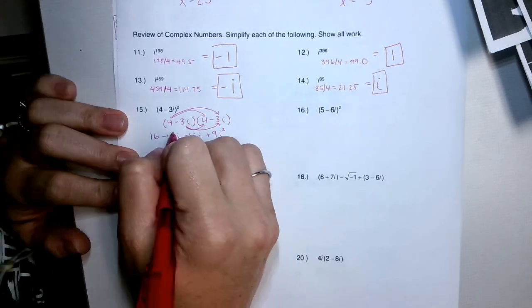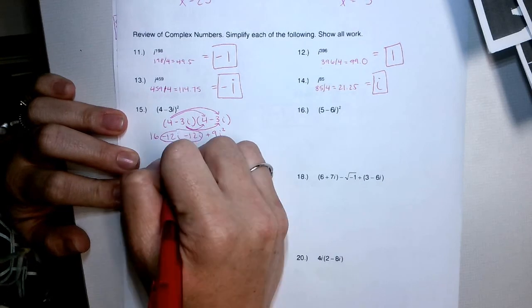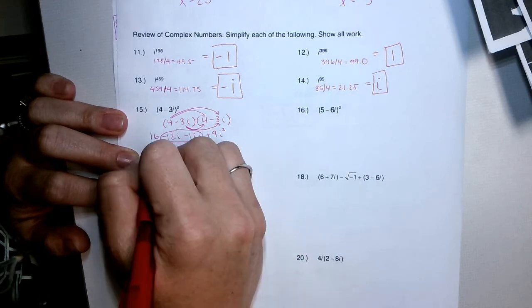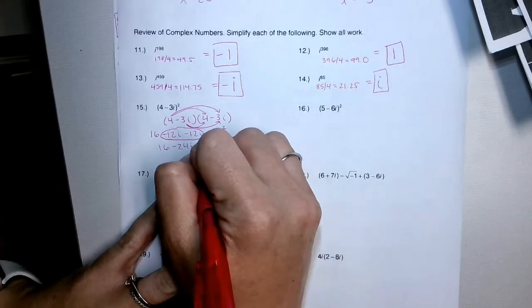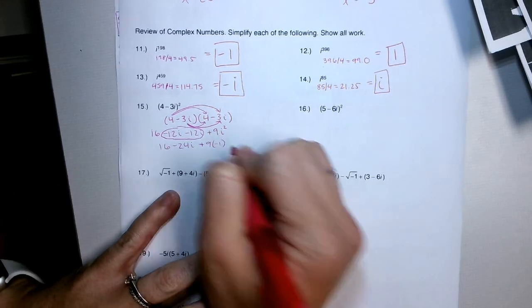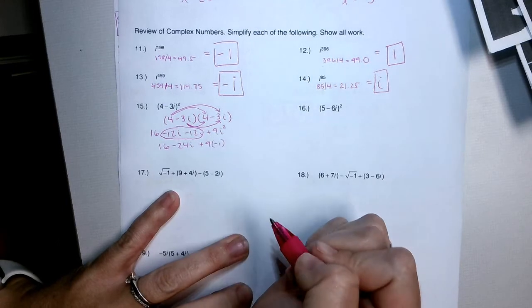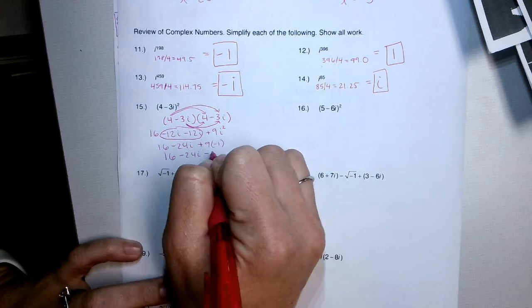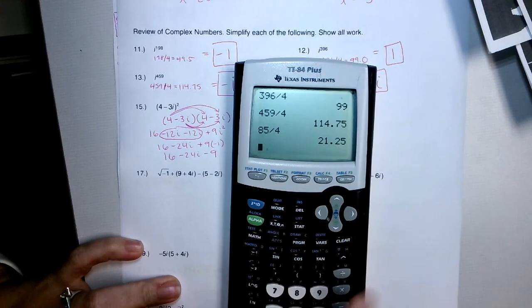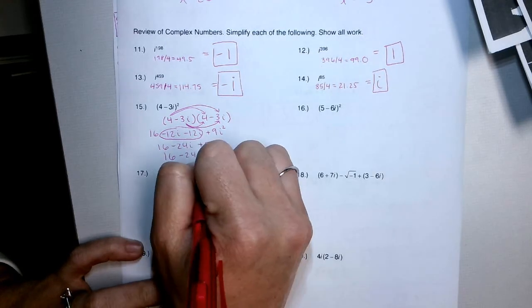So I have these like terms, which gives me -24i. I'm going to bring down my 16. What does i squared equal? And it's multiplying because there's no plus or minus in between. Well, 9 times -1 is -9. 16 minus 9 is 7, so I get 7 minus 24i.